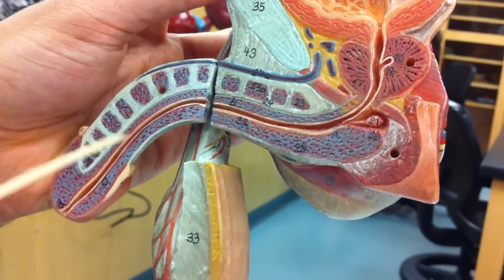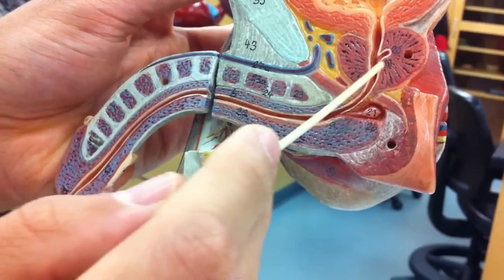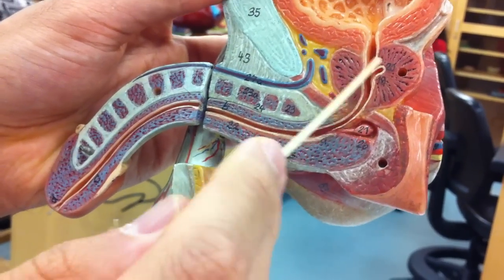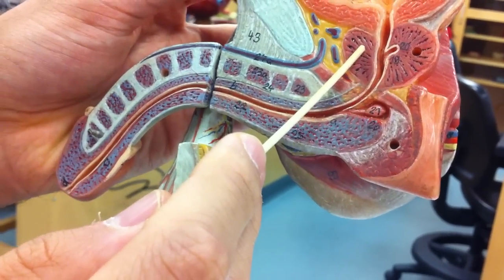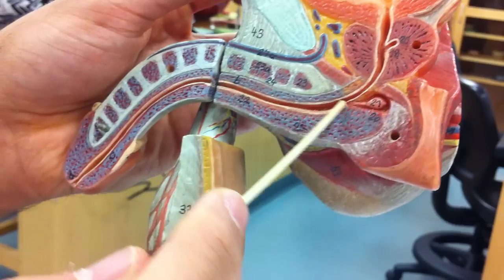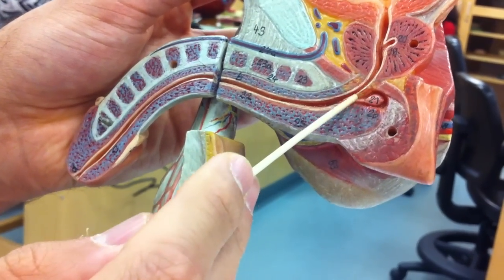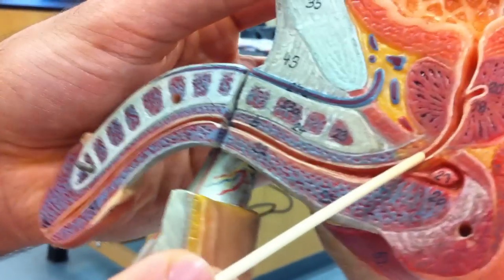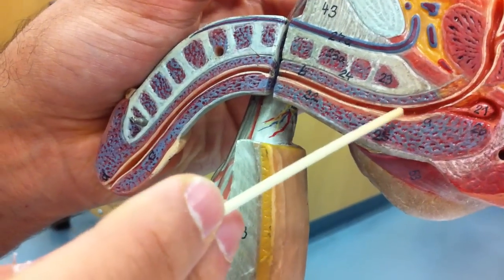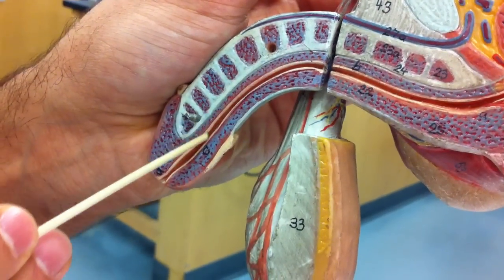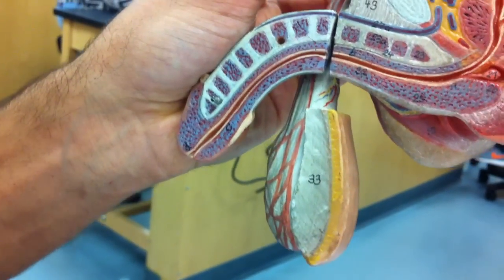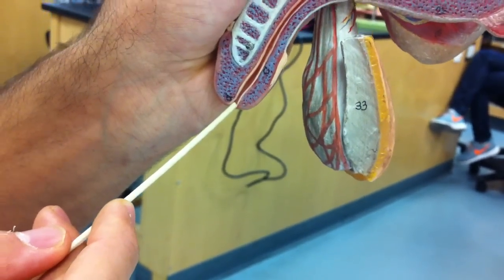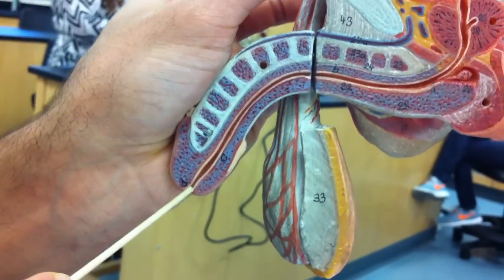So the urethra has three parts. You have the prostatic urethra, which is this region lying within the prostate. You have the membranous urethra, which is the region here next to the bulbourethral gland, and the spongy urethra, which is the remaining portion that runs all the way down, and that empties from your external urethral orifice.